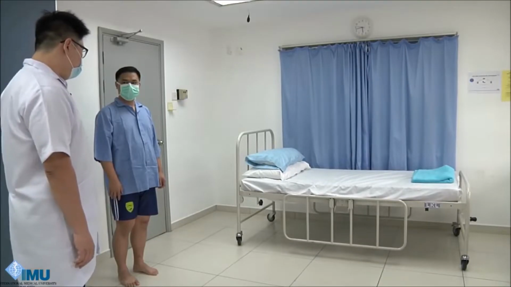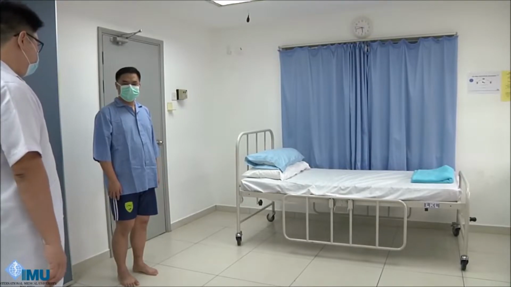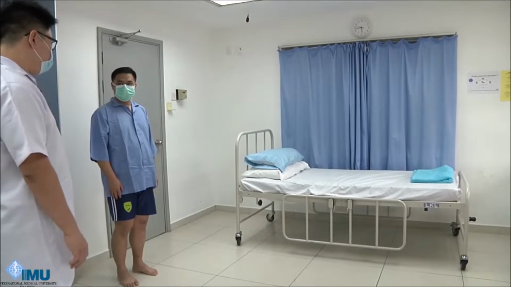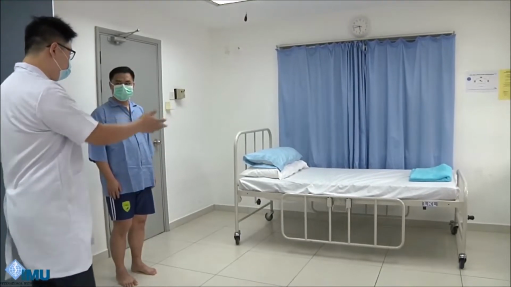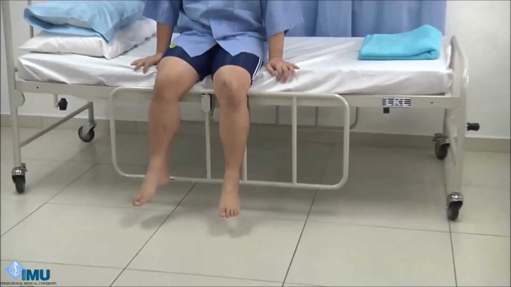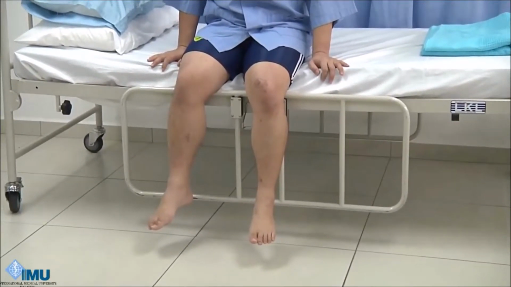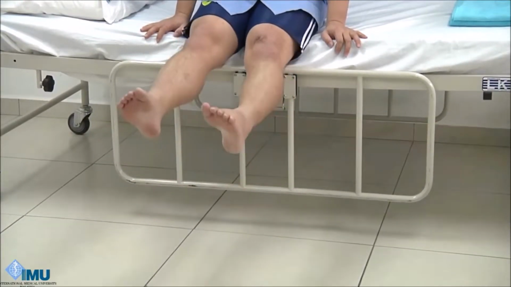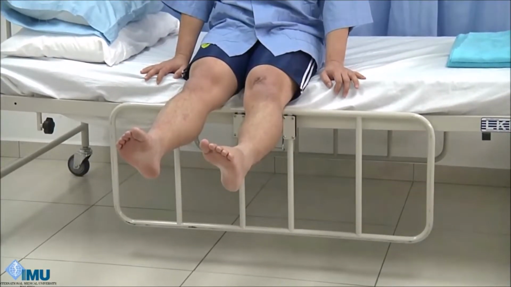Okay. Now that we have finished observing the gait, I'll ask the patient to sit on the couch and observe the movement of the knee. Daniel, can you sit on the couch, please? Now I'll ask you to slowly straighten both legs and then back again. Okay, and bend them again.